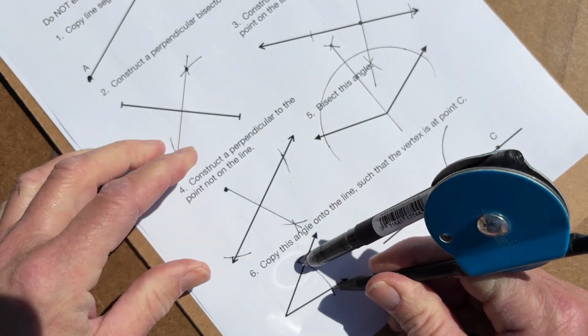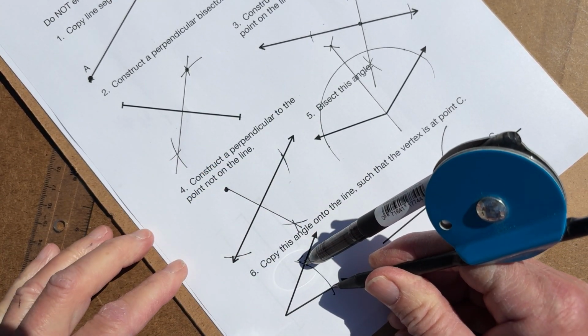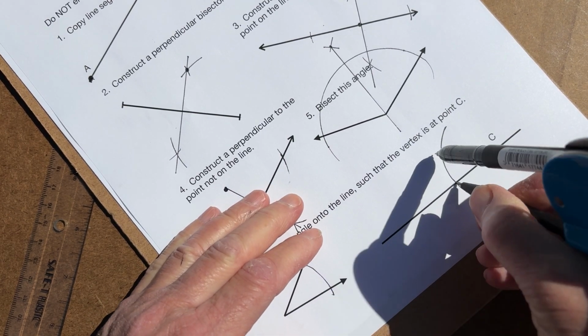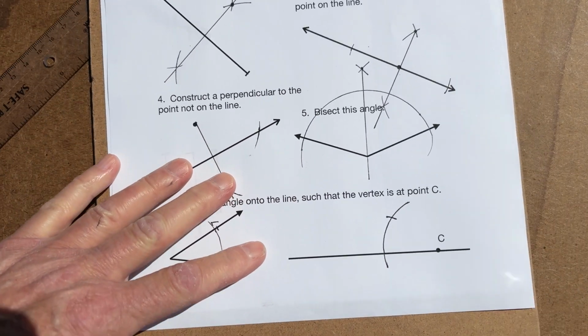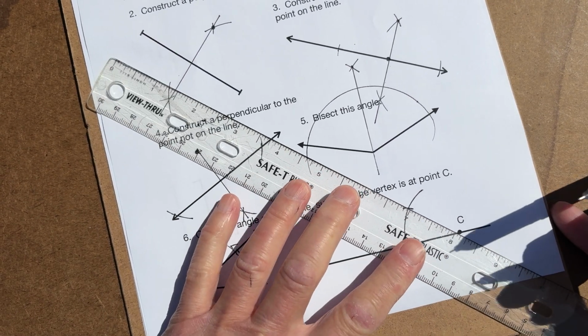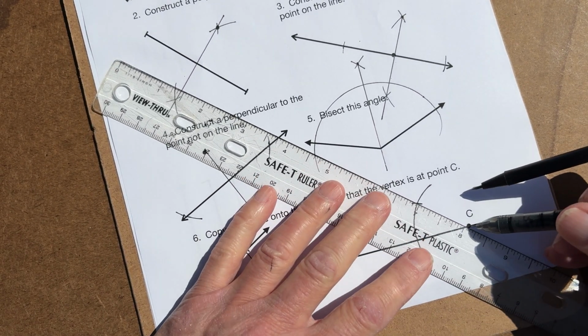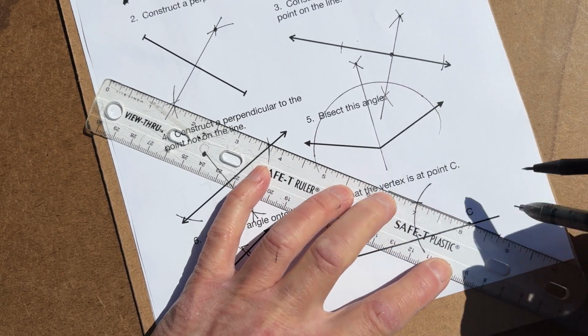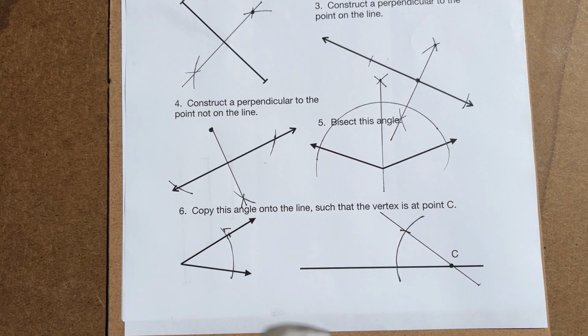Sorry for all the sunshine and shadows. And I'm going to do the same thing over here and mark it. And since that's the vertex, then my angle, pencil on first. And there's my reproduced angle.